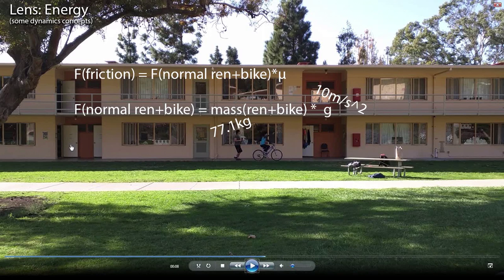And the normal force is mass of Ren and bike times acceleration due to gravity in this case, since there's no angle or anything. And the normal force is just however much you need to keep from falling into objects, because you can't stick your hand in an egg and expect it to not break.